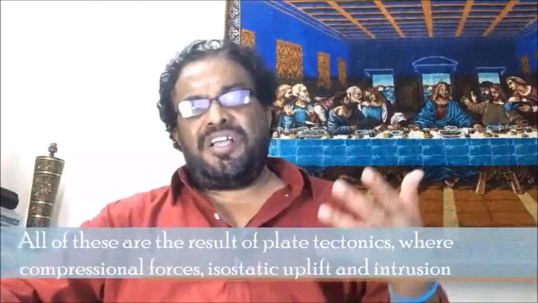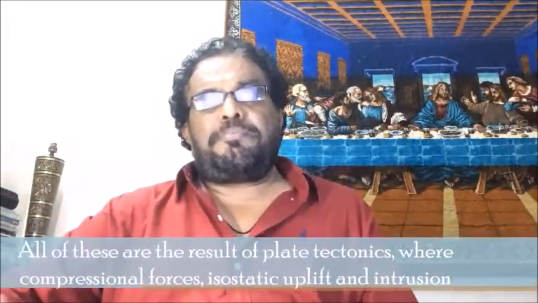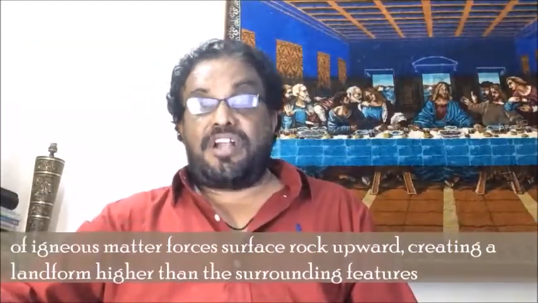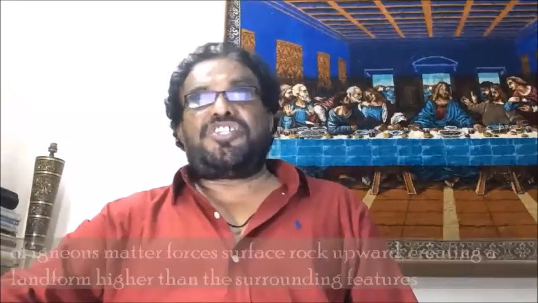All of these are the result of plate tectonics, where compressional forces, isostatic uplift, and intrusion of igneous matter force surface rock upward, creating a landform higher than the surrounding features.